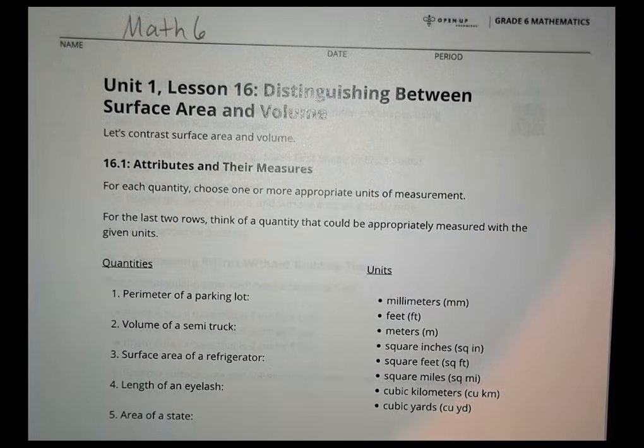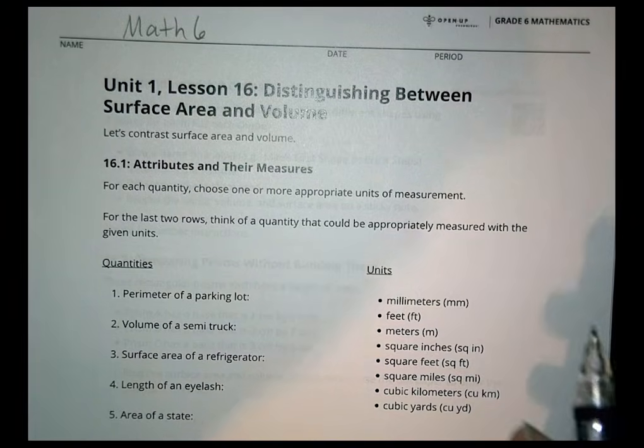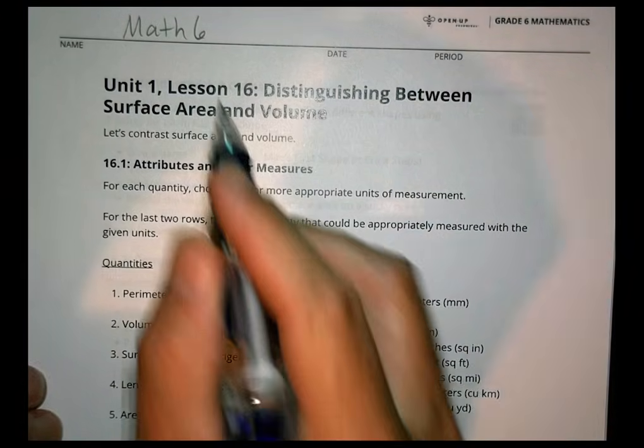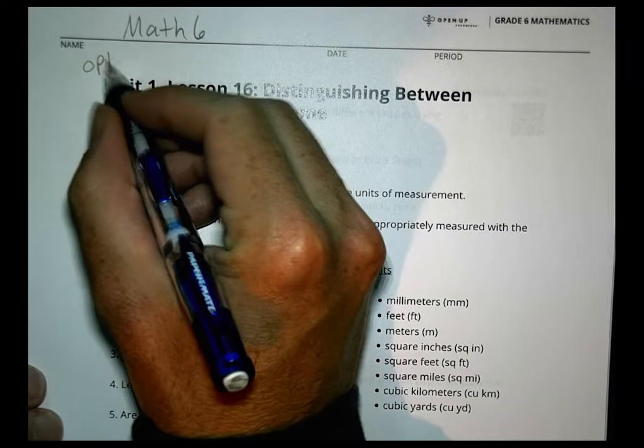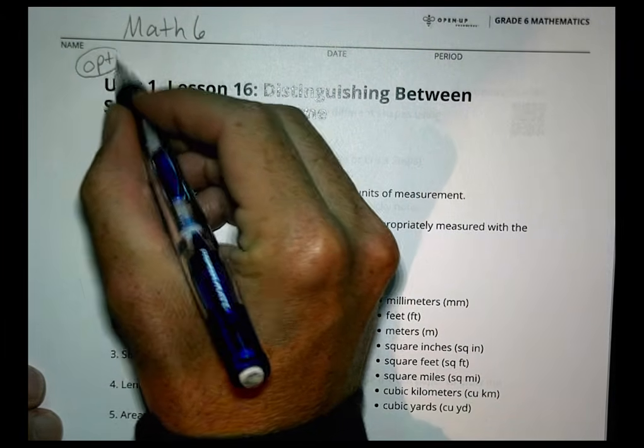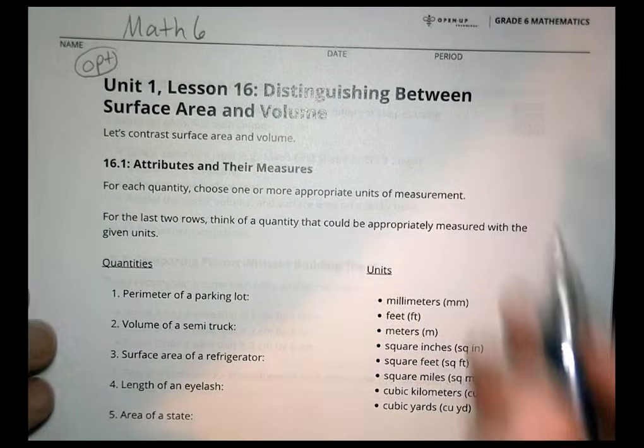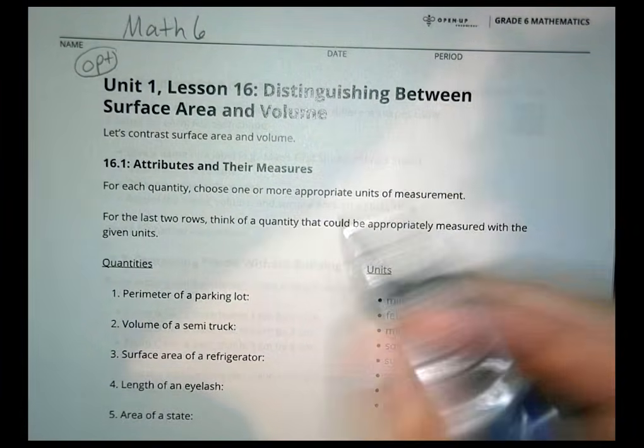Hi, this is Math 6, Unit 1, Lesson 16, distinguishing between surface area and volume. This whole lesson is one that you may or may not do today in class. It's kind of an optional one. Just a couple of things we're talking about and putting some ideas together.